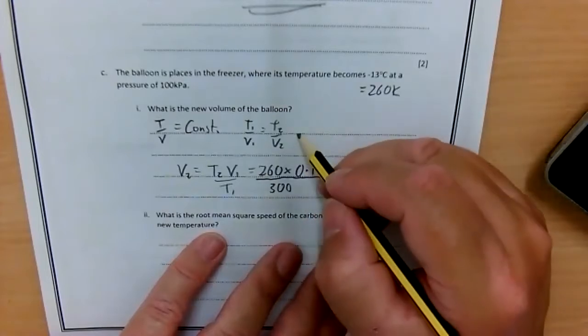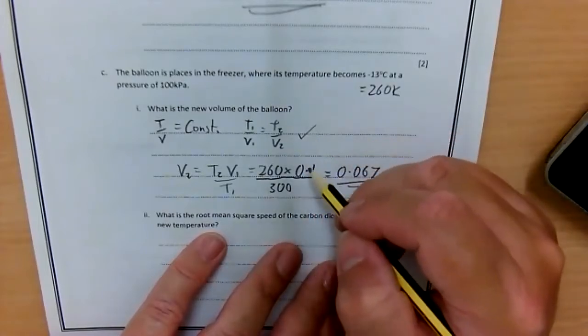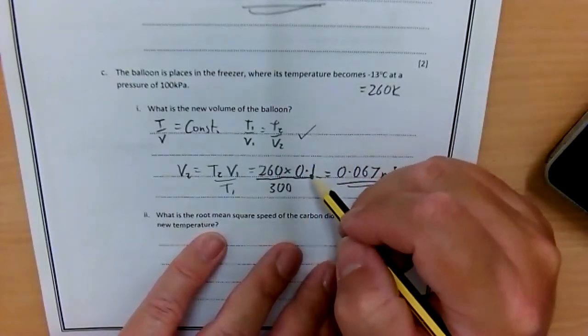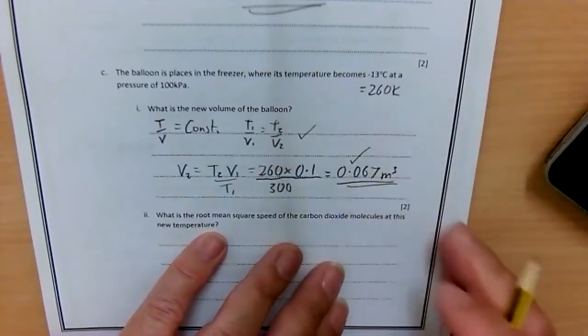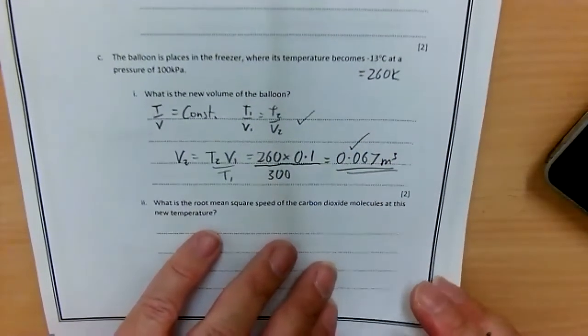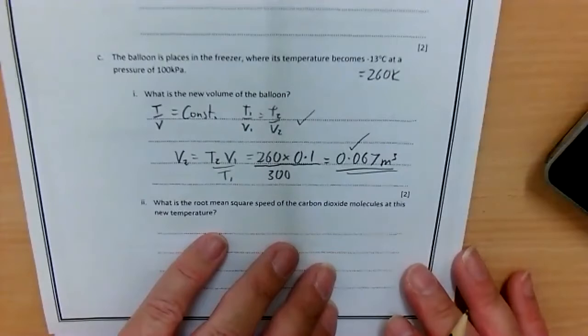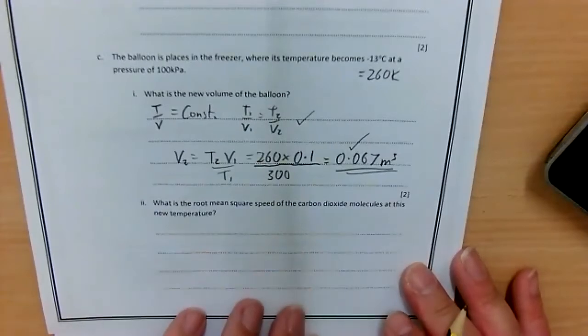1 mark for the use of the correct unit. So you can use PV is equal to nRT if you want to, or you can use the ratio trick if you want to, and the second mark is for the answer. It then says, what is the root mean square speed of the carbon dioxide molecules at this new temperature?